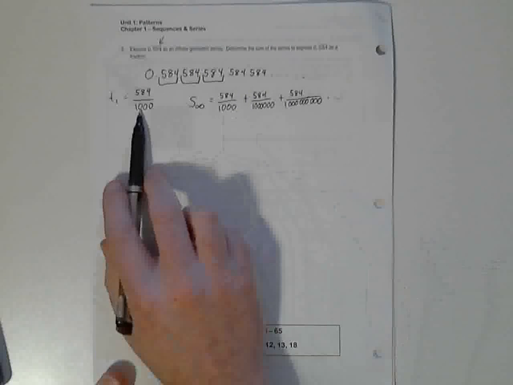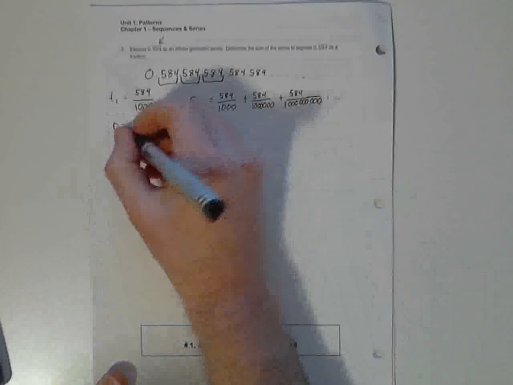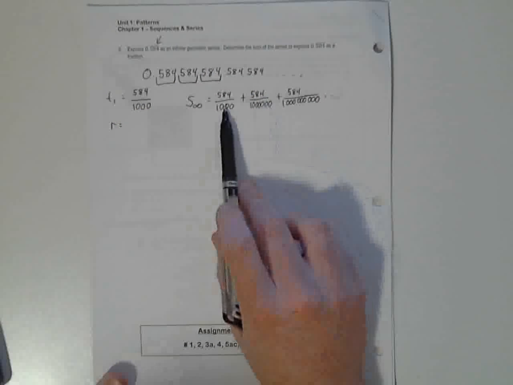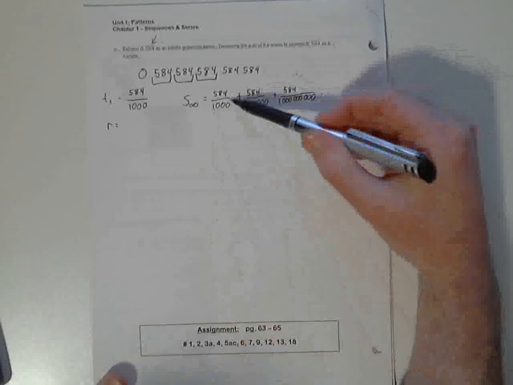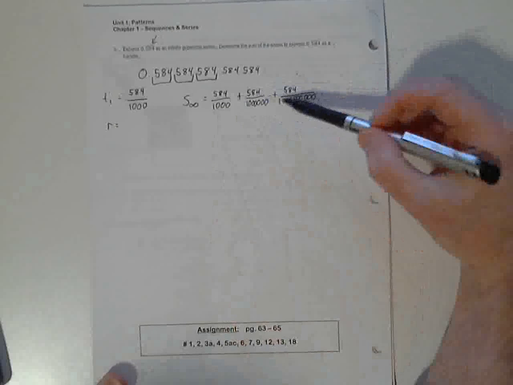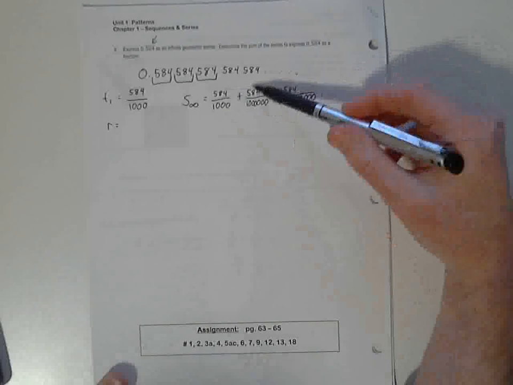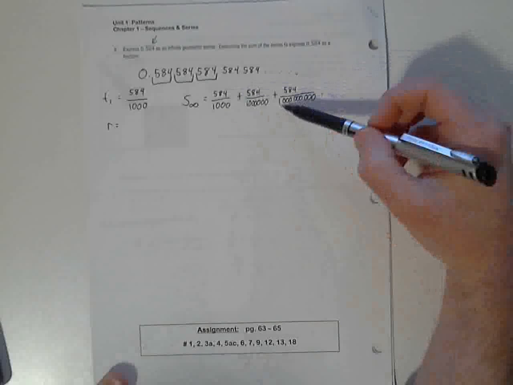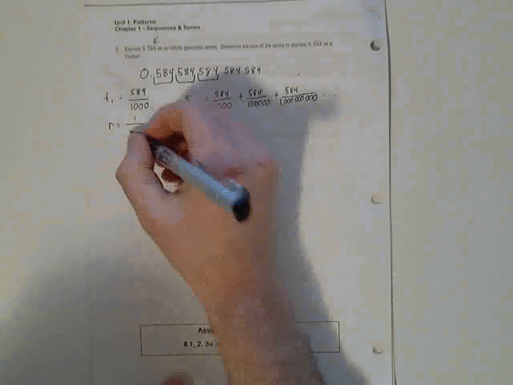If you did this number divided by this number, which means keep, change, flip, the 584s end up on the bottom and they cancel. It's 1,000 divided by a million, which is 1/1000th. So every single time you're getting 1,000 times smaller. And that should make some sense.